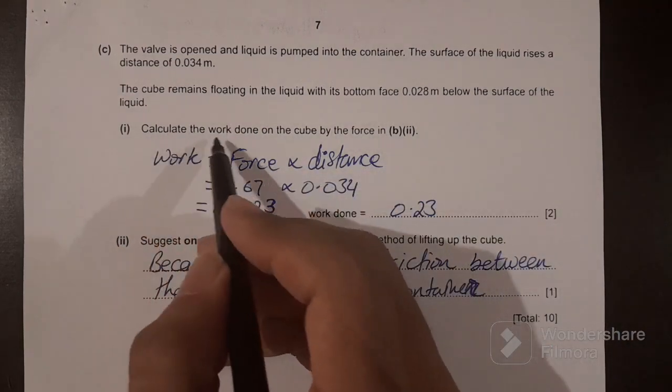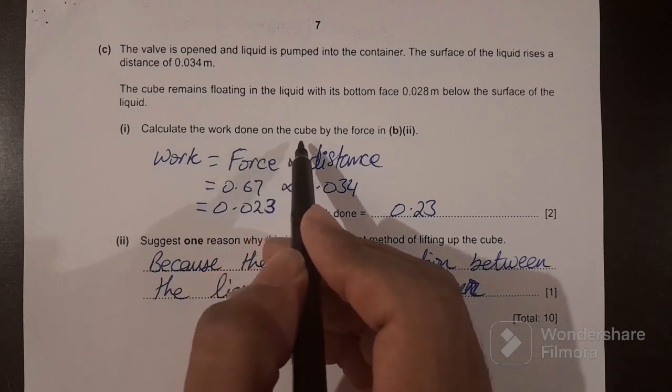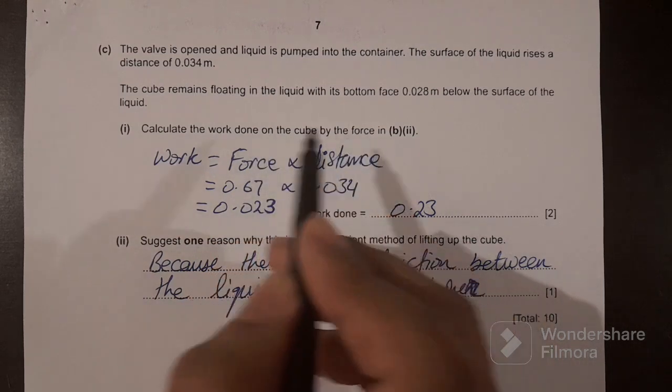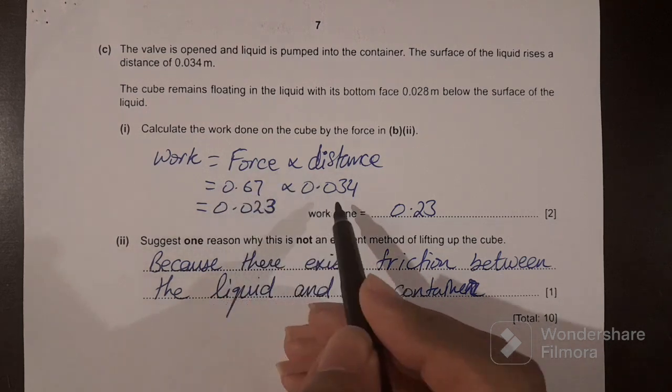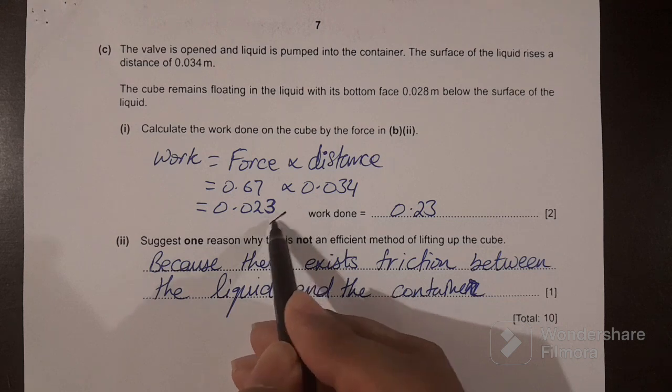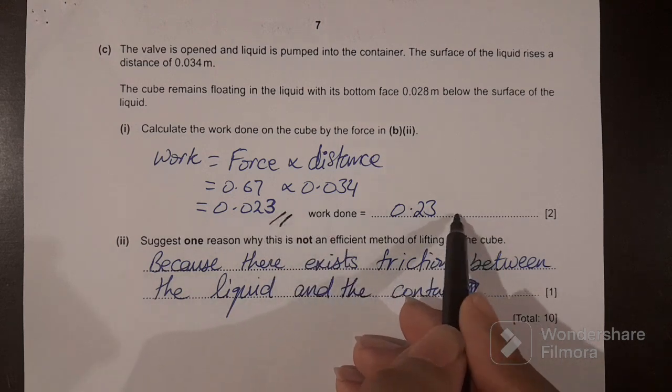Part 1 states calculate the work done on the cube by the force in B2. So work is equal to force times distance, which is 0.67 multiplied by 0.034, that is 0.023 joules of work done.